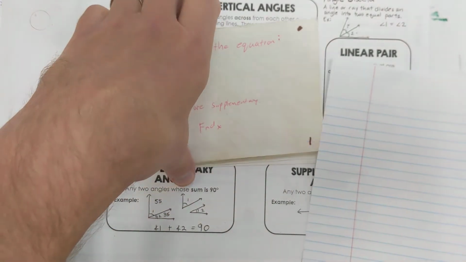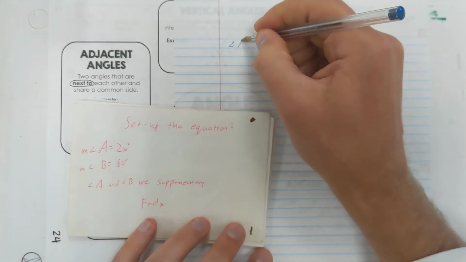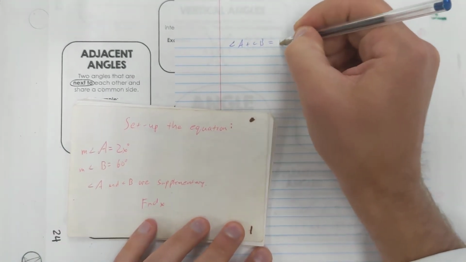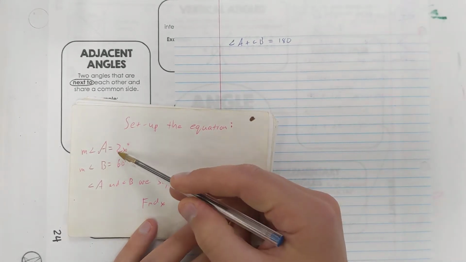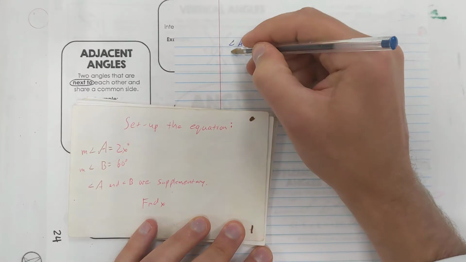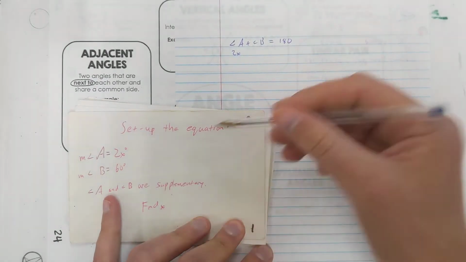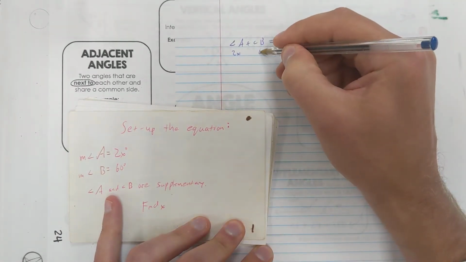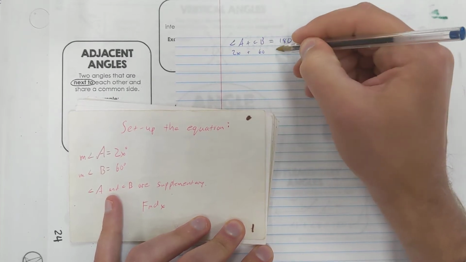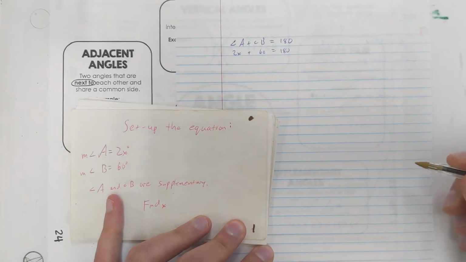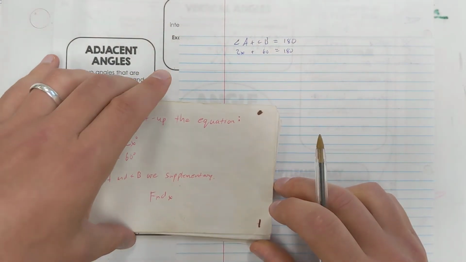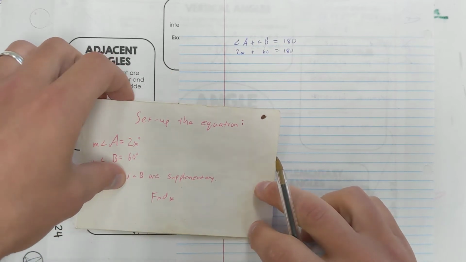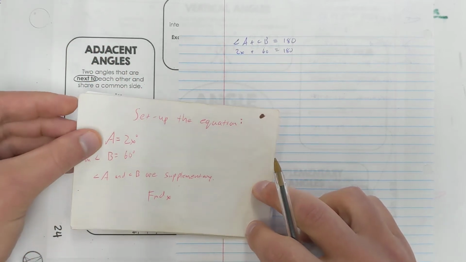So I'm going to come over here and put angle A plus angle B equals 180. Now, it tells me angle A is 2x, so it's going to be 2x. Angle B is 60, so instead of B, I'm going to put 60. I'm going to put equals 180. That's all you have to do to set it up. Now, if this were an actual homework problem, I would go ahead and solve it. But this one just says set it up.